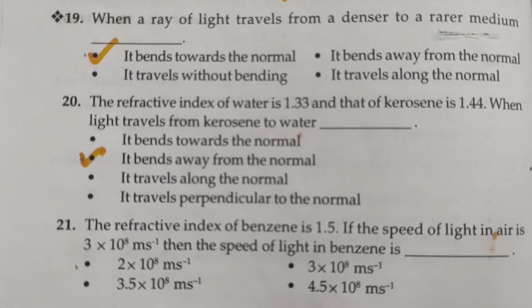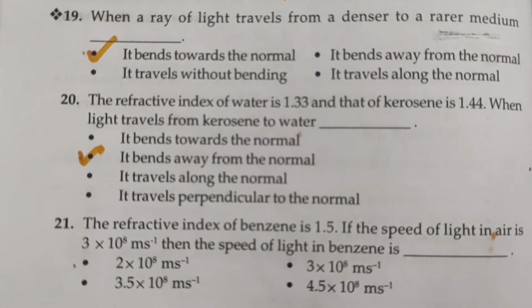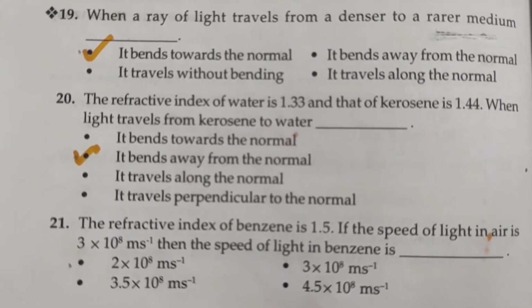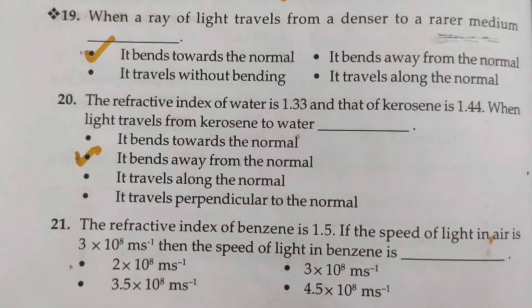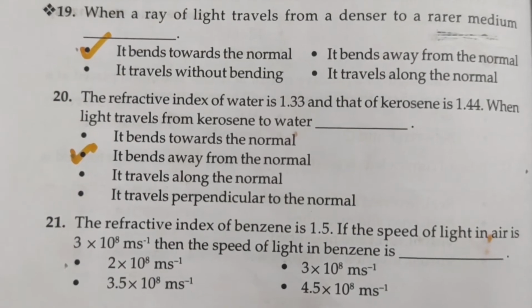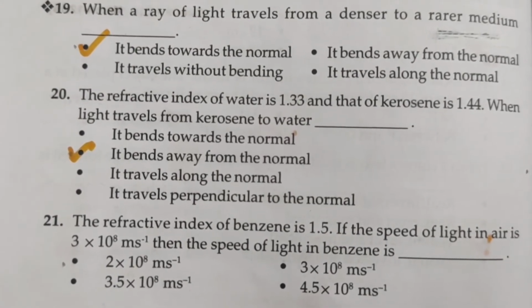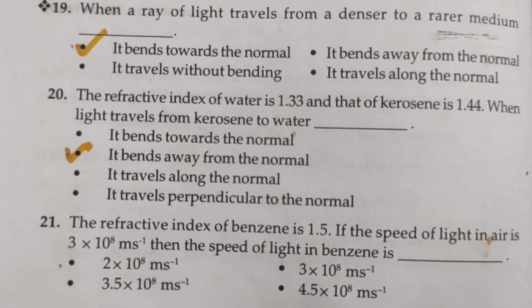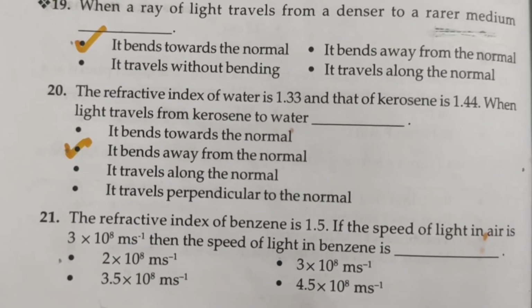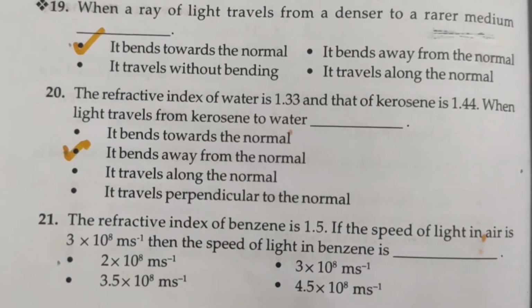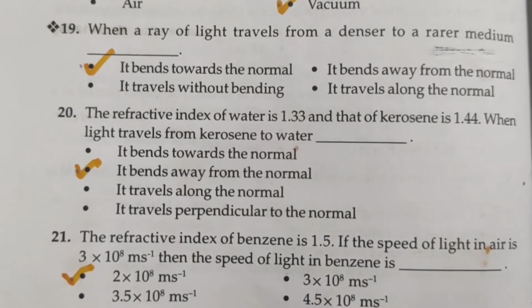The refractive index of benzene is 1.5. If the speed of light in air is 3 into 10 raised to 8 meters per second, then the speed of light in benzene is: 2 into 10 raised to 8 meters per second, 3 into 10 raised to 8 meters per second, 3.5 into 10 raised to 8 meters per second, or 4.5 into 10 raised to 8 meters per second. And the correct option is 2 into 10 raised to 8 meters per second.